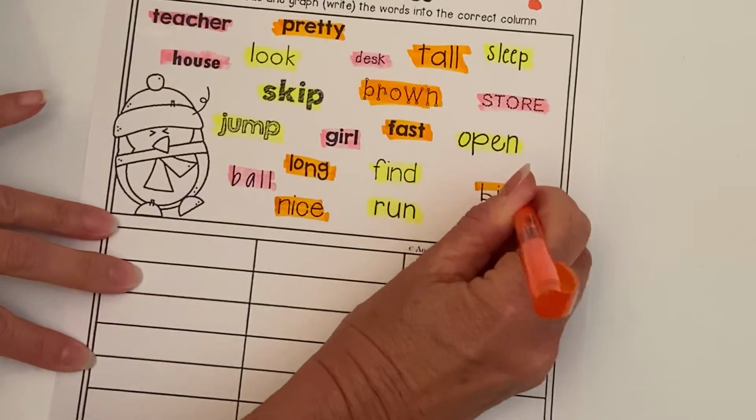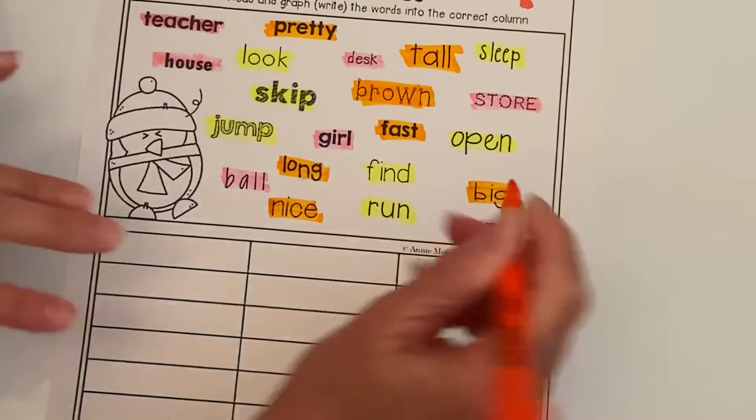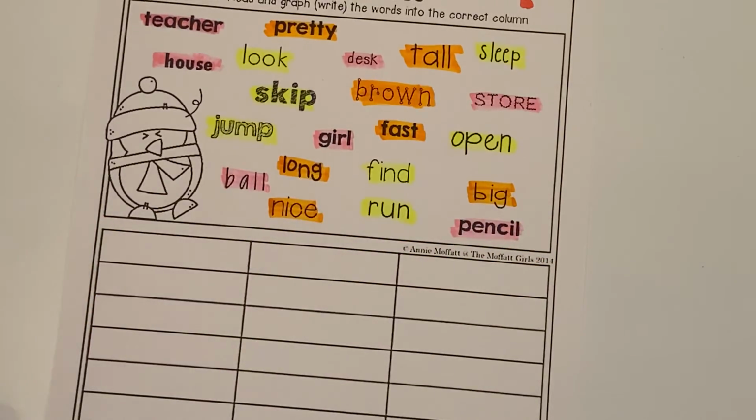And then our last word that's an adjective that we're going to highlight is big. Big is a describing word as well. Think of something that's big. Ooh, I thought of something. What did you think of? I was thinking of the ocean.